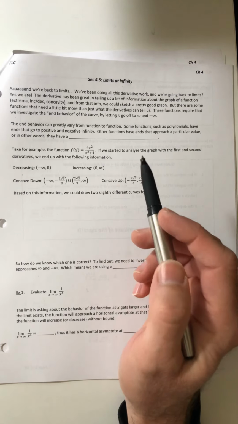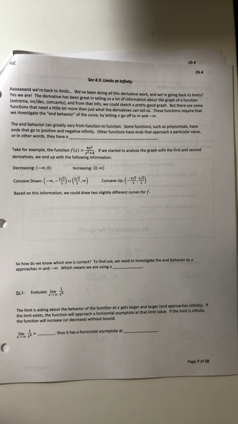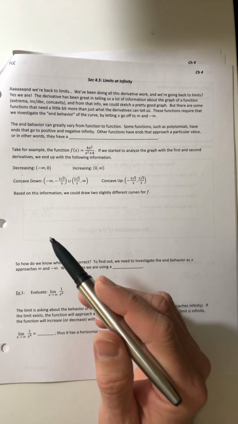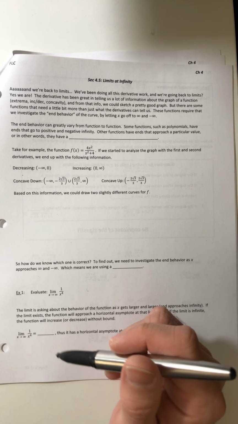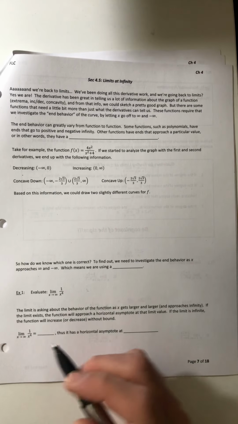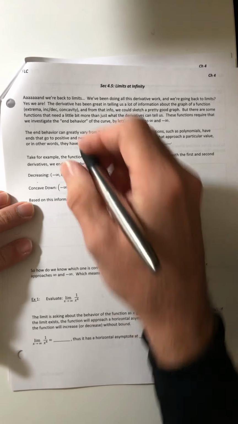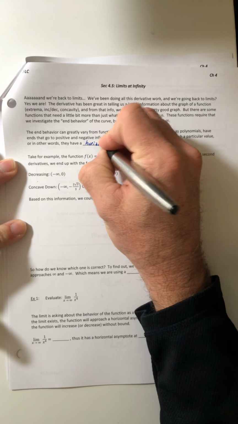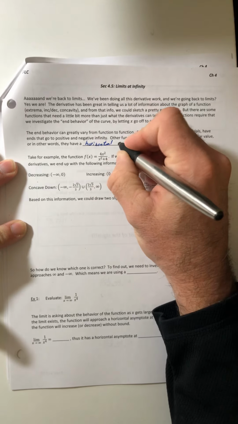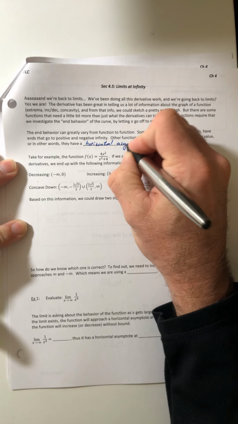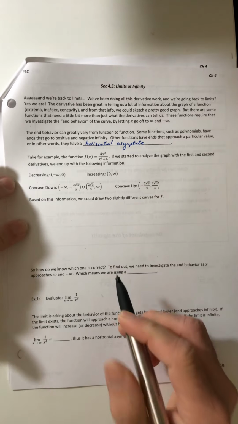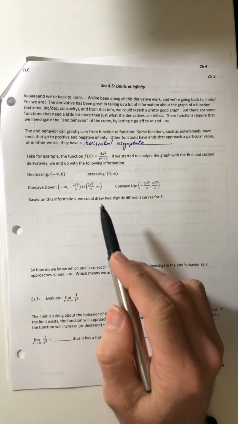So your end behavior can vary greatly from function to function. Polynomials have ends that go off to positive infinity and negative infinity, and other functions approach a particular value, or in other words, they have a horizontal asymptote. So they approach some other y value.